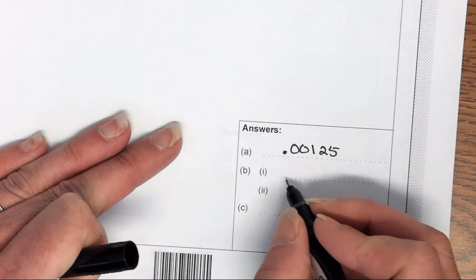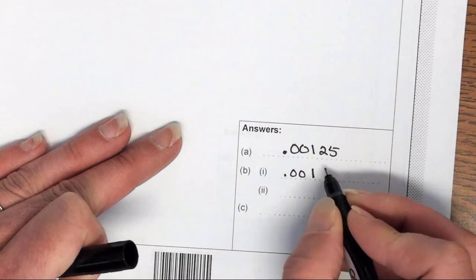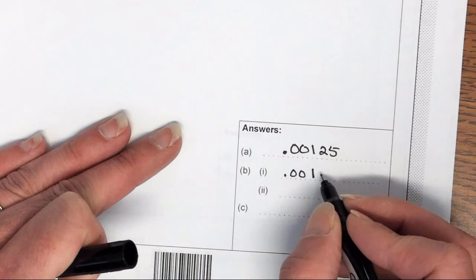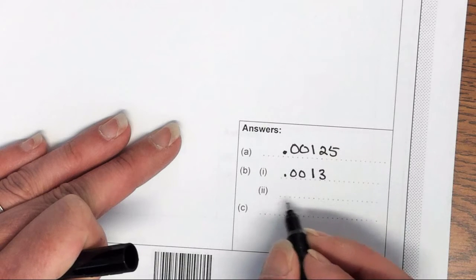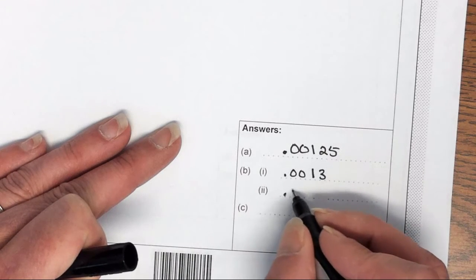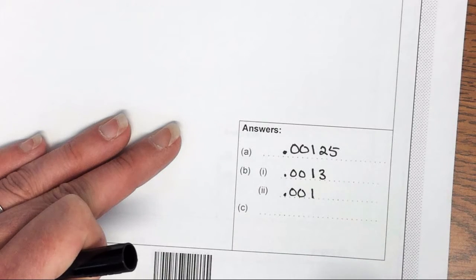Which is the first significant figure? This one. This is the next significant figure, so it would round to 3. The second part, take this answer and round to 3 decimal places. 0.001. That's 3 decimal places.